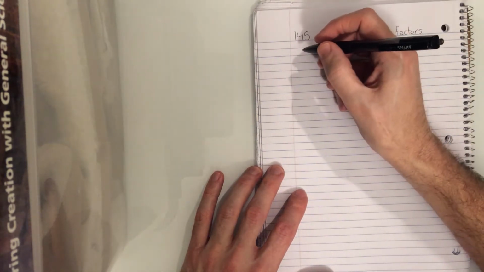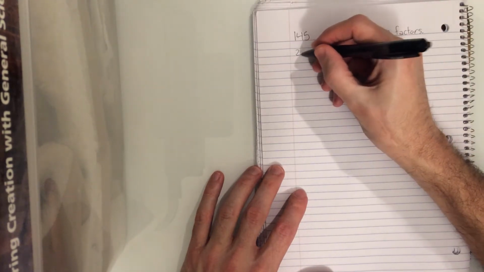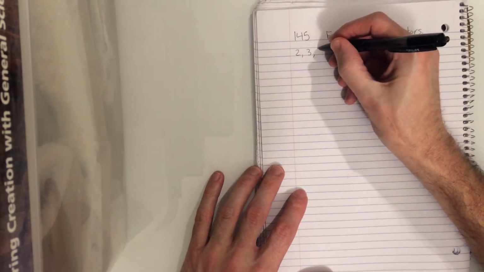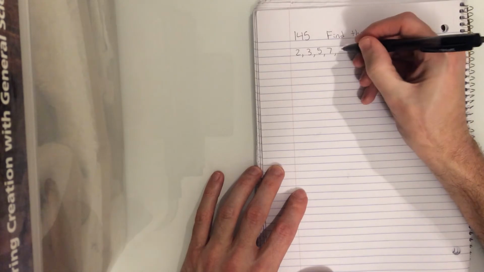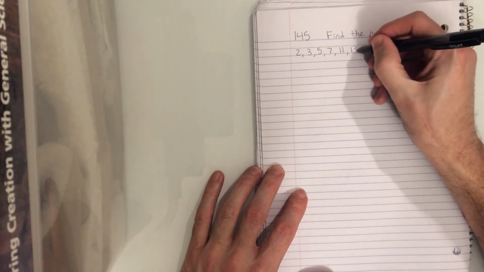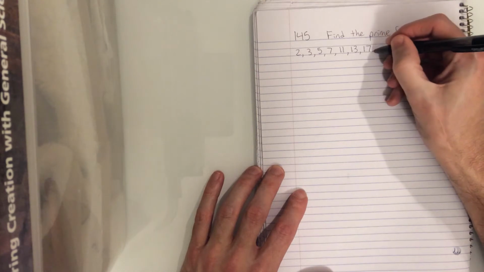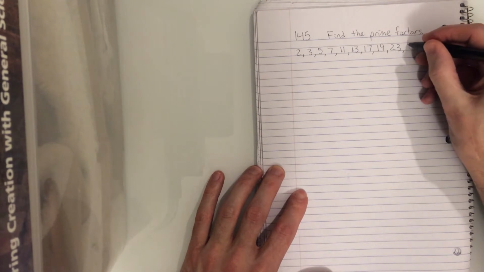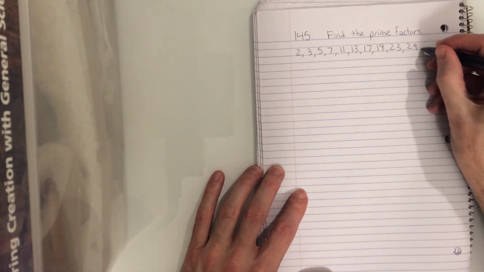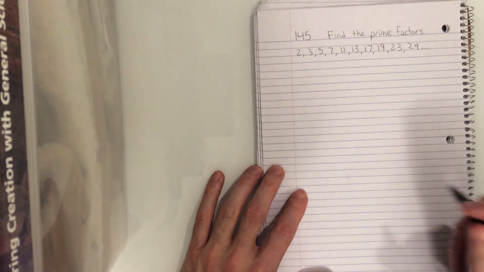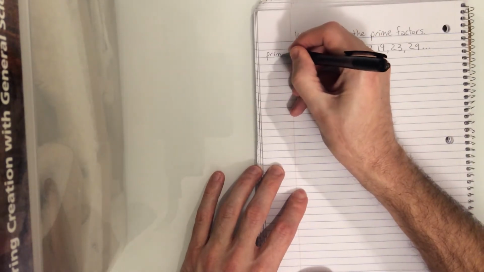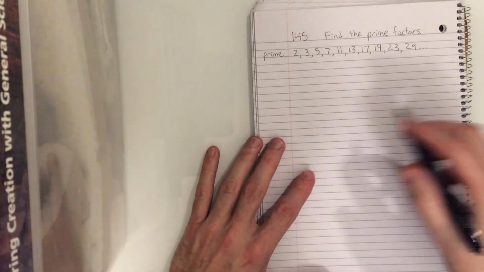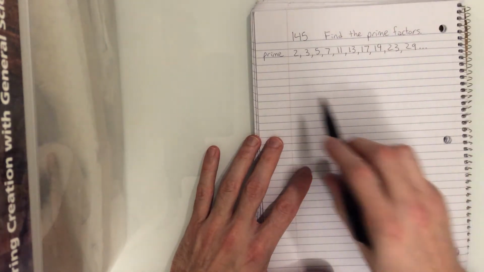So we need to know some prime numbers, and we have that. 2 is the smallest prime number, 2, then 3, 5, 7, 11, 13, 17, 19, 23, 29, and so on. There are infinitely many prime numbers, but here are the first few of them, and we want to be able to break down these numbers like 145 into prime parts.